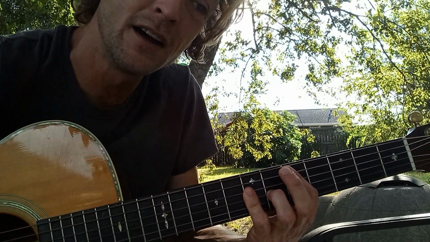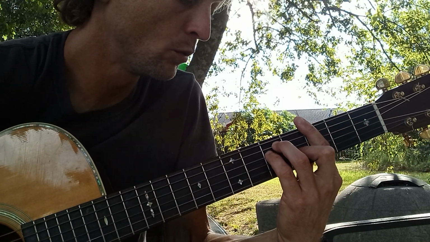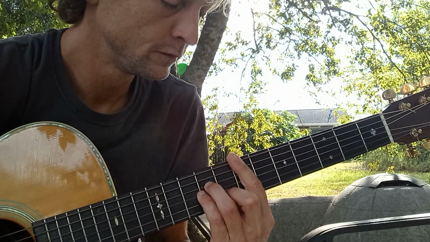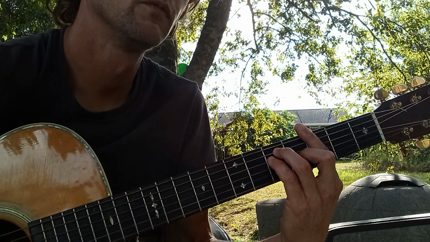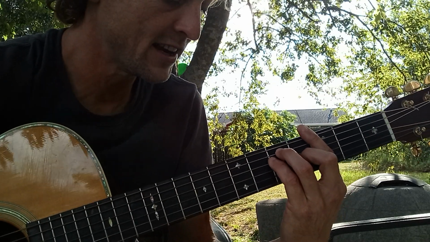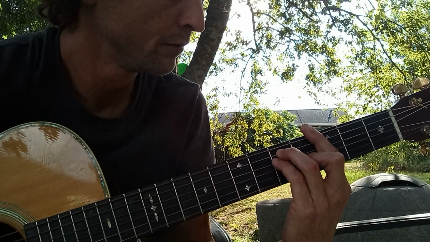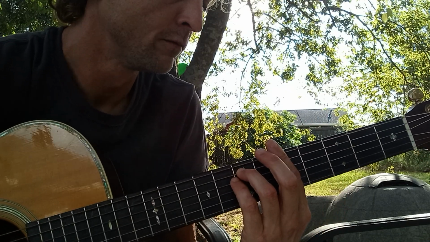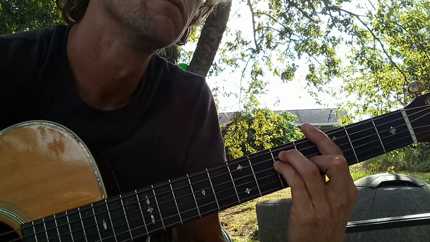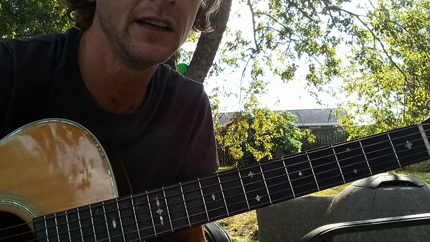Perfect cadence. 5, 1, 5, 1. Each one of these qualities has a very specific sound and a specific relationship to the 1. Lets you kind of riff around and know that you're in the key.